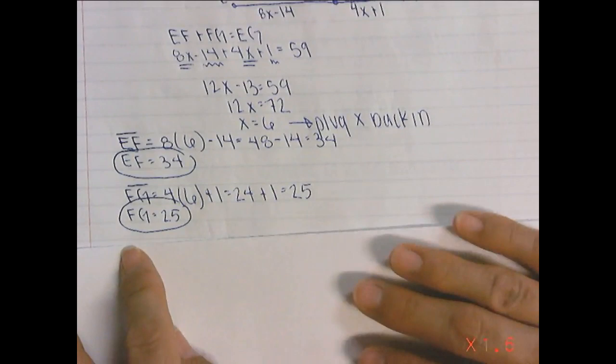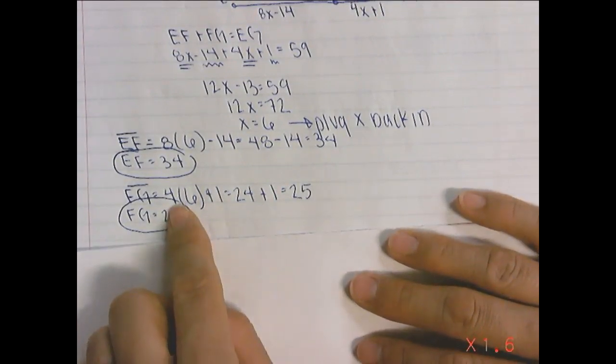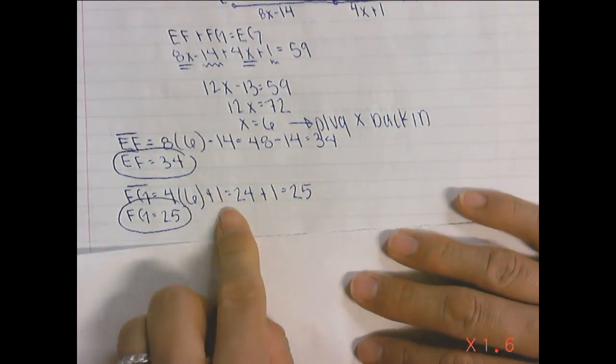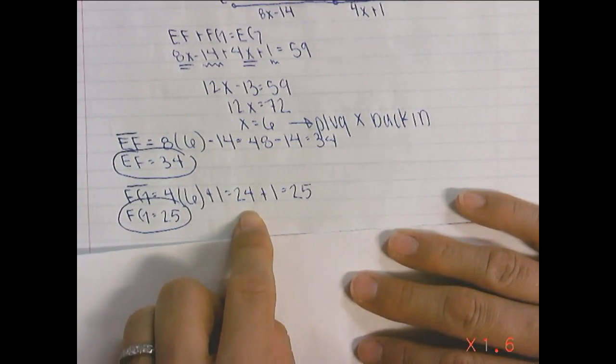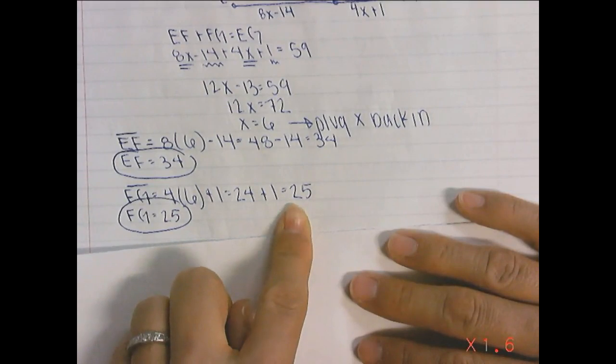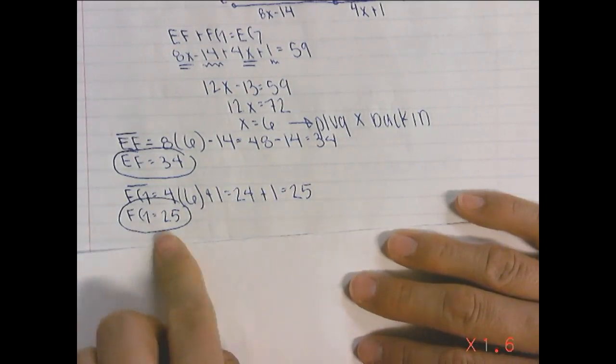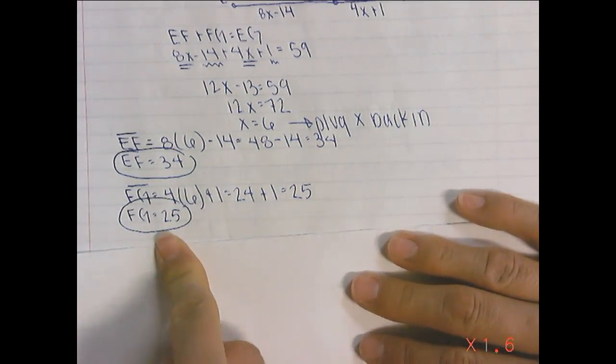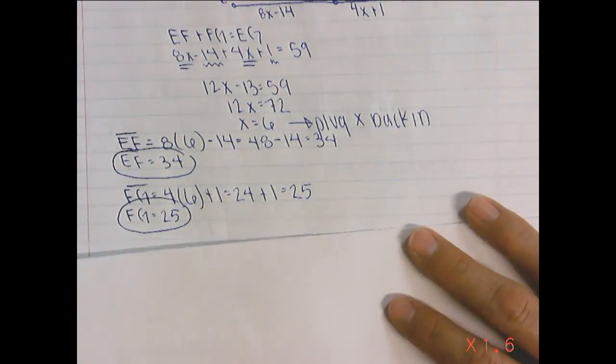We do the same thing for FG. 4 times 6 plus 1 equals 24 plus 1 equals 25. So FG equals 25. All right, that is segment addition postulate.